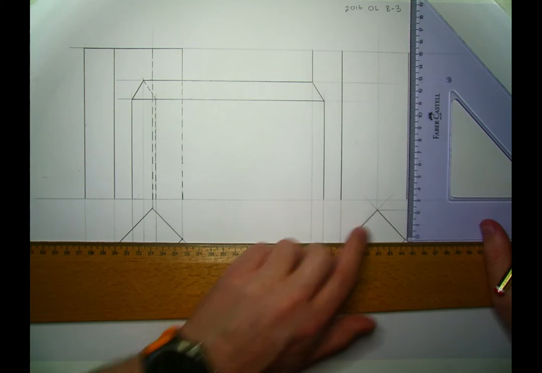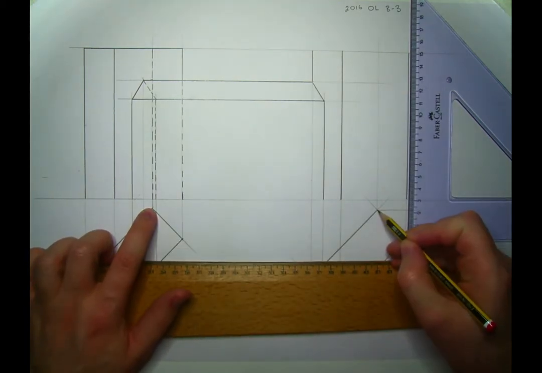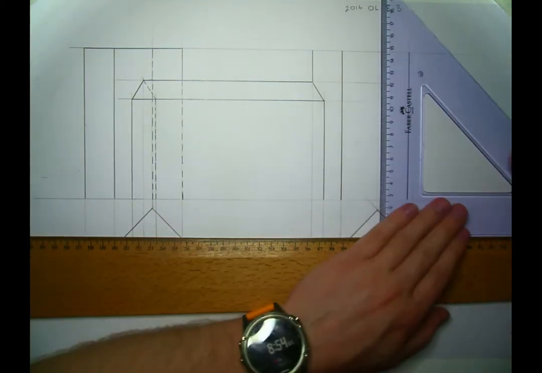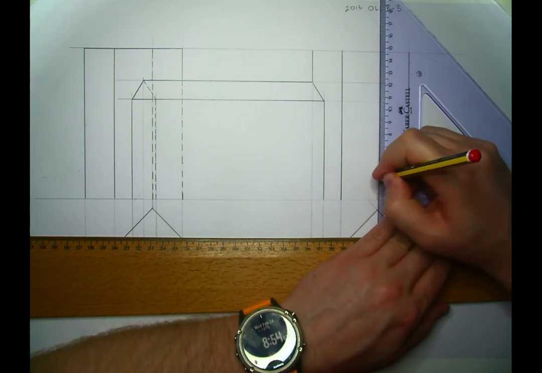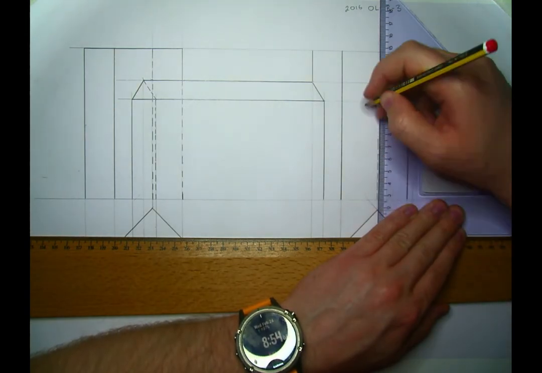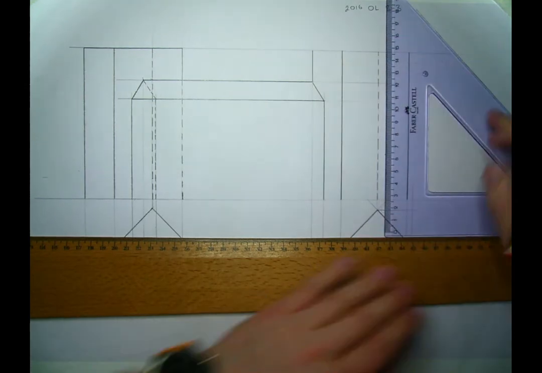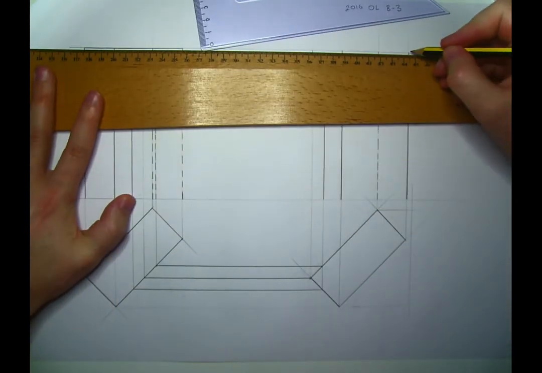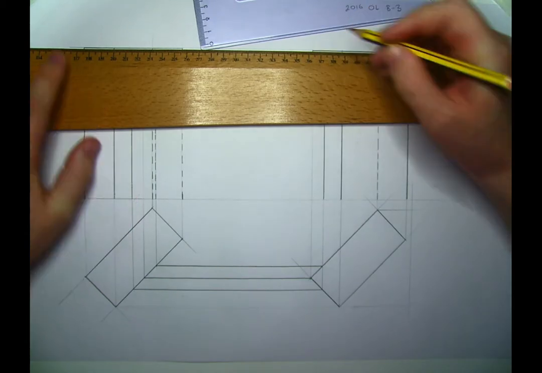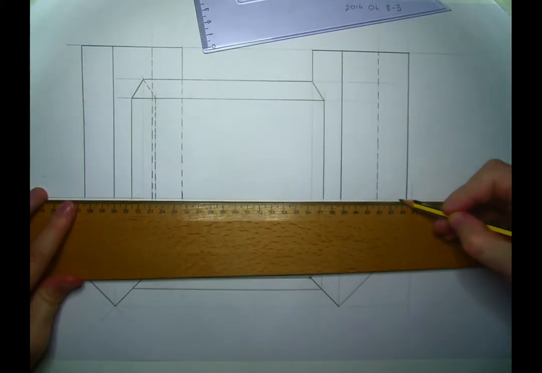Same for this edge here, just like we had this one. All of this is at the back, we can't see it, so that's a hidden detail line all the way up along there, and then just closed off across the top and the bottom.